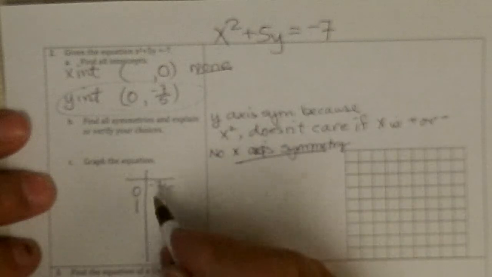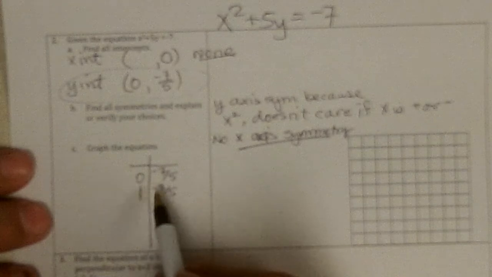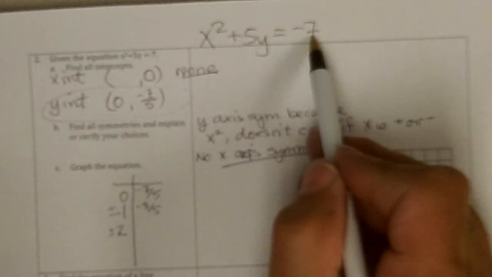So then I would subtract 1. 1 squared would be 1. So I'd subtract 1, I get negative 8. And I divide by 5 and I get negative 8/5. And if I put in negative 1, I would get the same thing. If I put in negative 2 or plus 2, that would be 4. Subtract 4, that'd be negative 13 divided by 5. Negative 13/5.